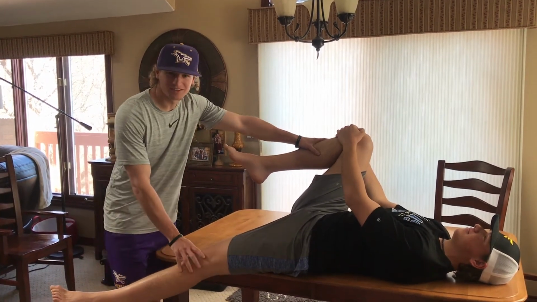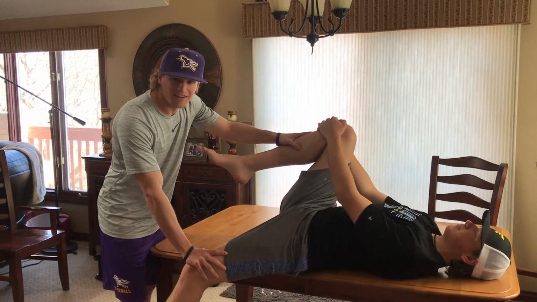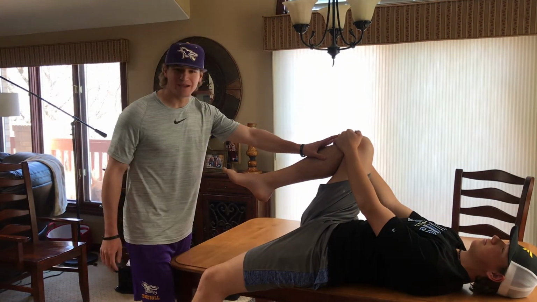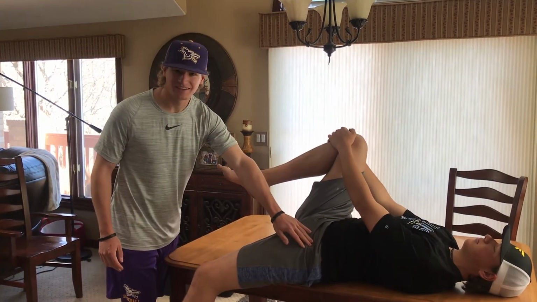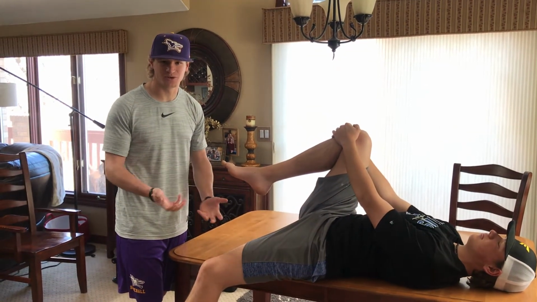While stabilizing the patient, I am going to provide a force down on the hip into extension. A positive test would be pain in the sacroiliac region, which would imply sacroiliac joint pathology.